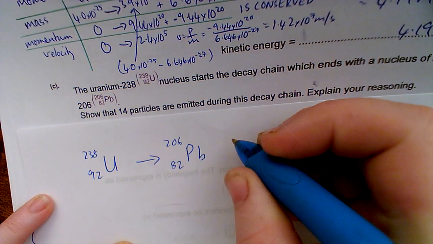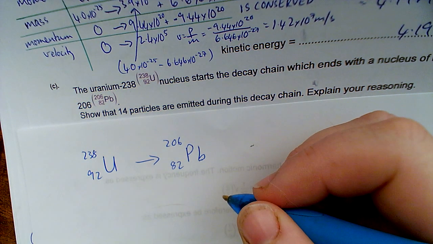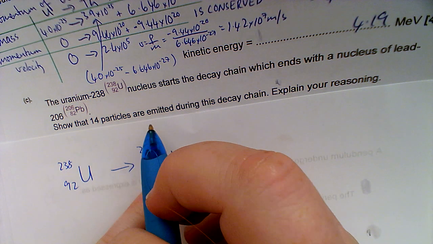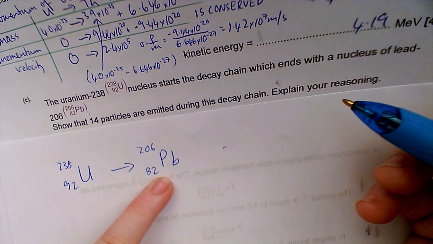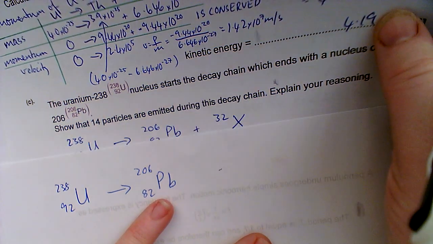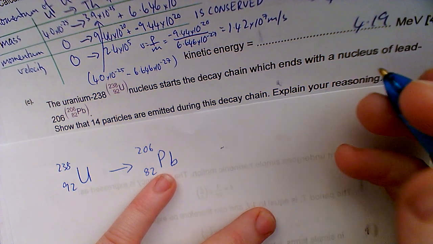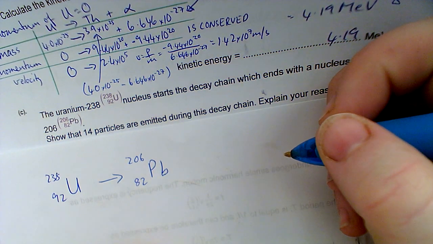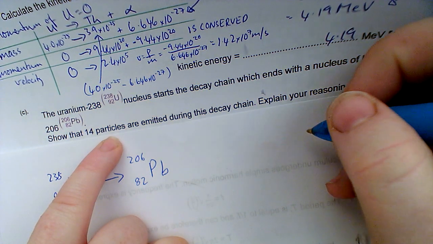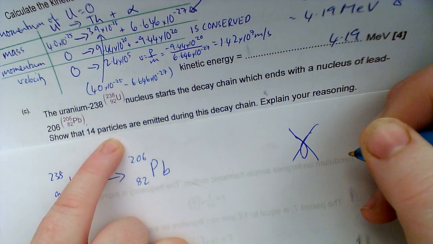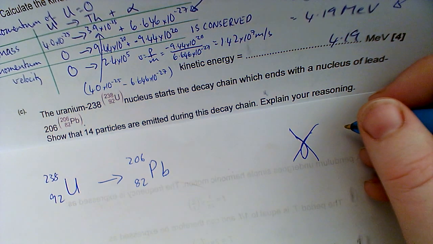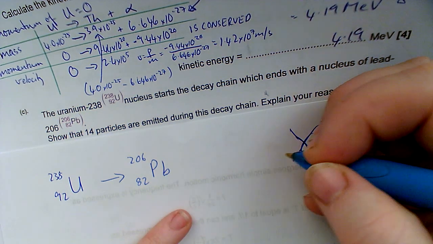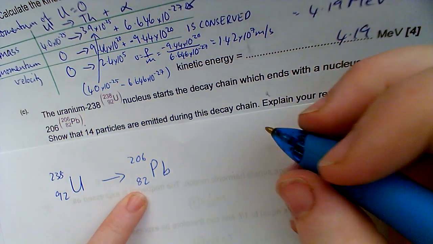Okay, this is pretty typical. Most decay chains end in lead. But we want to show that 14 particles are emitted during this decay chain. Explain your reasoning. So they're not talking about any hydrogen or any other elements. We're talking about particles. So because it's particles, we're not talking about gamma. Okay? So we can straight away say, no gamma here. I'm sure there would be, but that's not what this question is interested in.